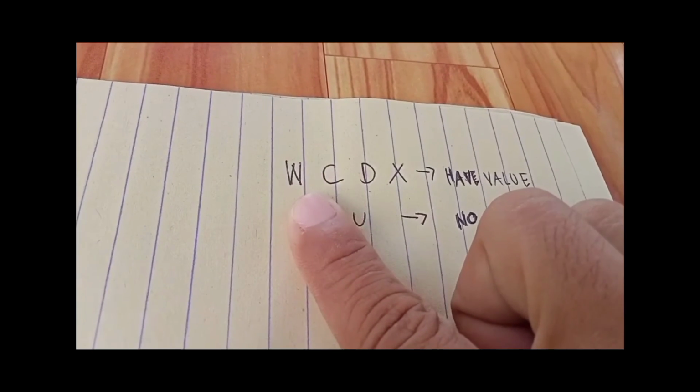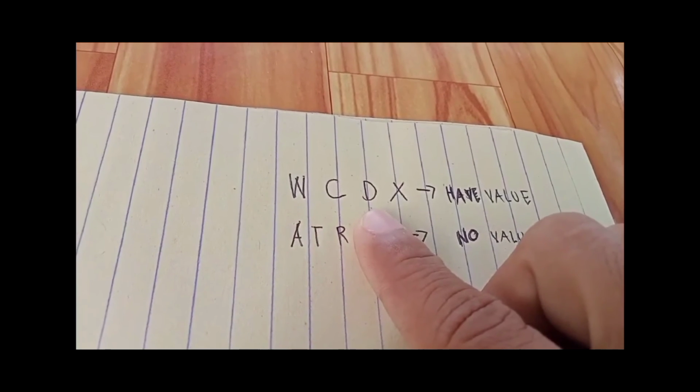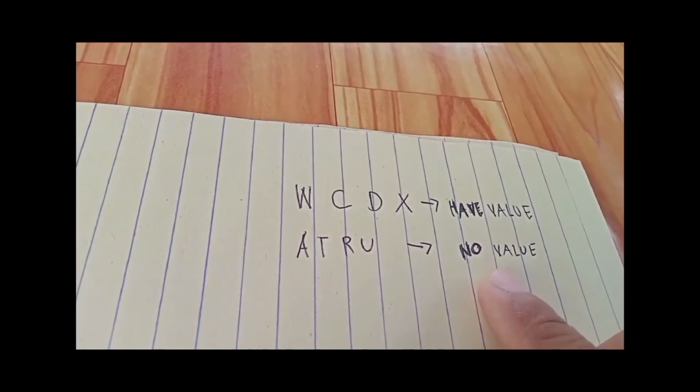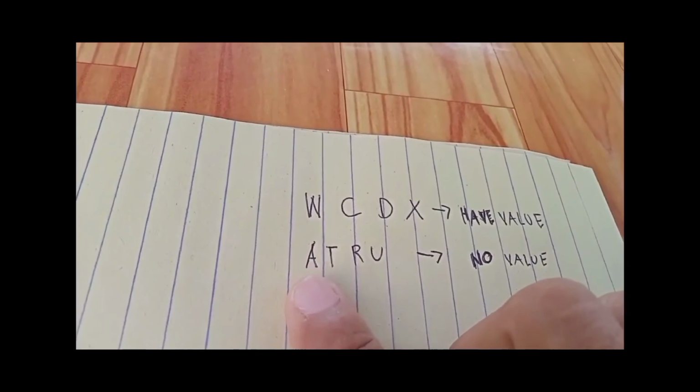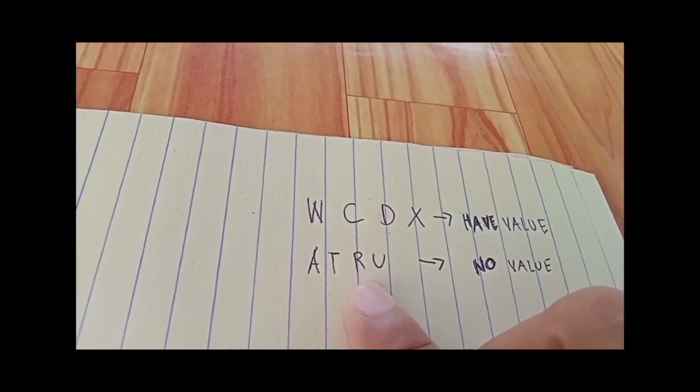The plain whirl, the central pocket loop, the double loop, and the accidental whirl. And for those who don't have value, it is the plain arc, the tented arc, the radial loop, and the ulnar loop.